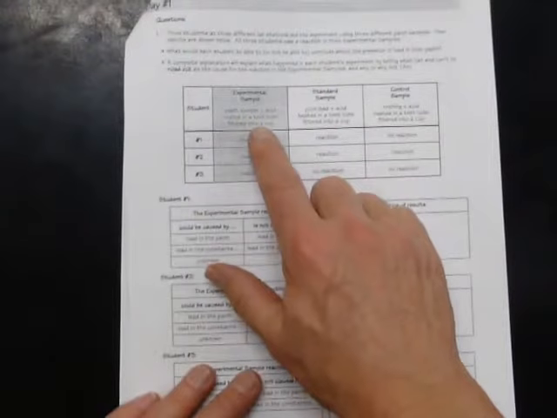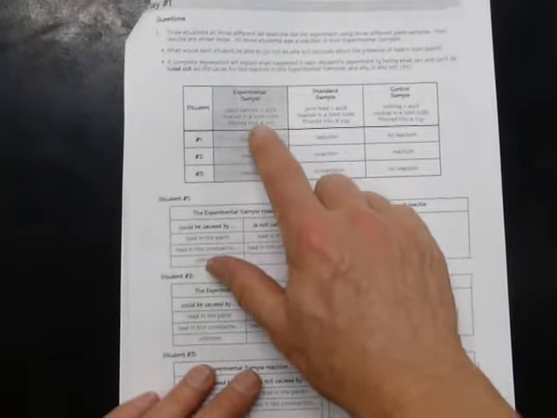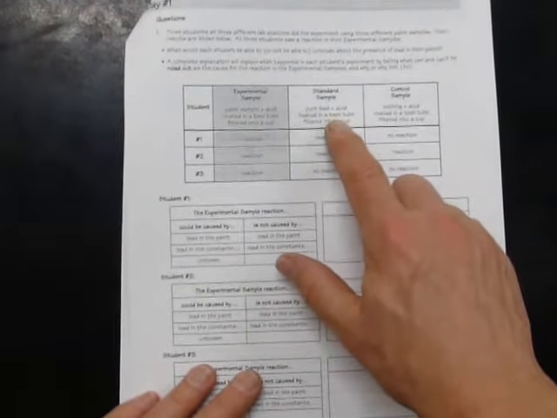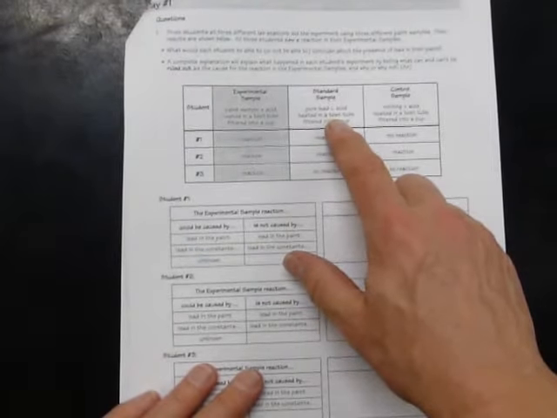So the question is about 3 different students who did the same experiment that you did. They set up an experimental sample with a sample of paint in it. They put some lead into a test tube to make a standard, and they left one sample without anything added to it to make the control.